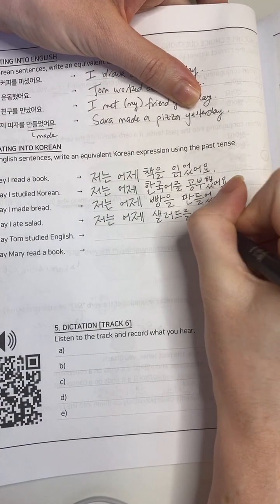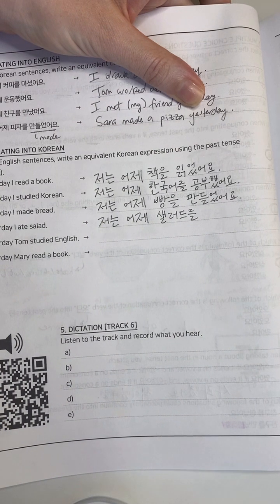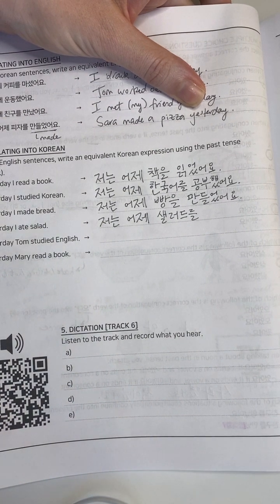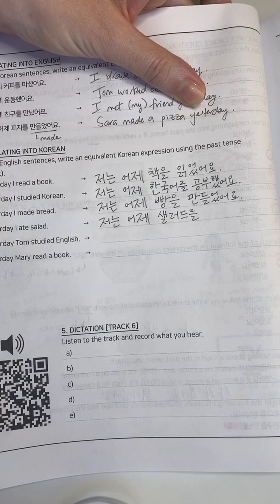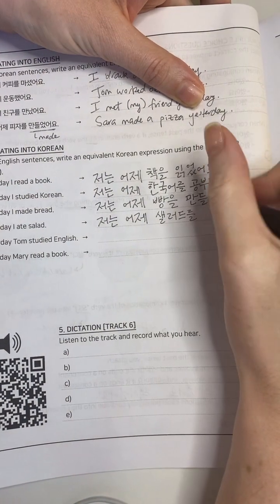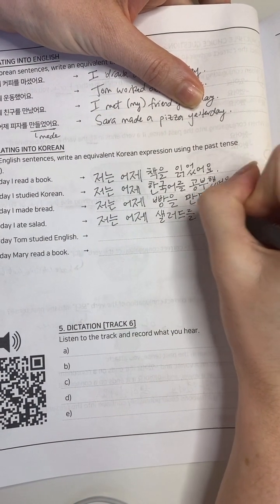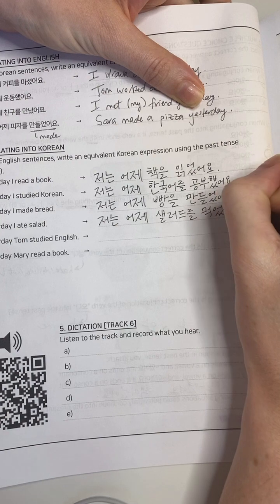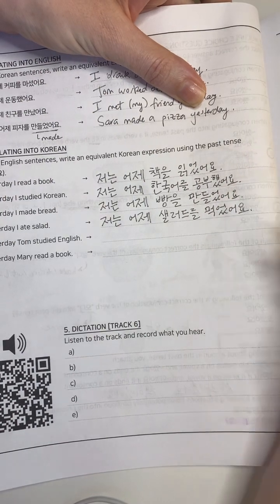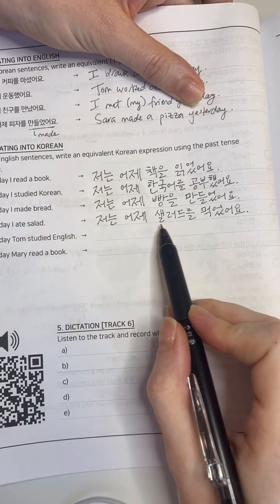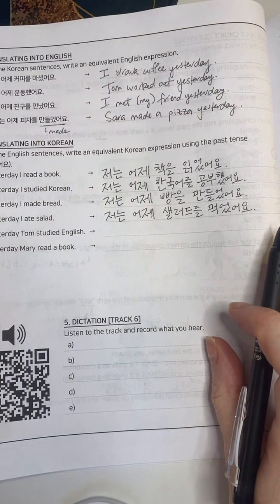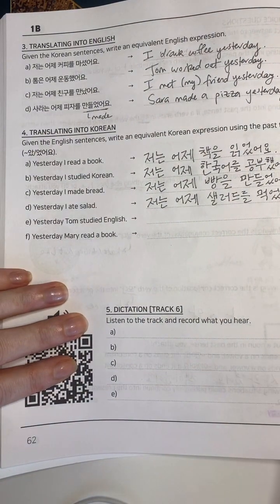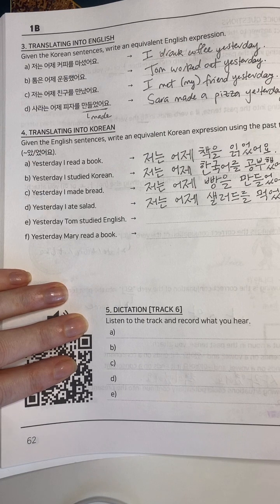So we use the object particle, 샐러드를, and ate. What is ate in Korean? Well, the present tense is 먹다 or 먹어요. So that means that the past tense is 먹었어요. 저는 어제 샐러드를 먹었어요. Yesterday, I ate salad. All right.